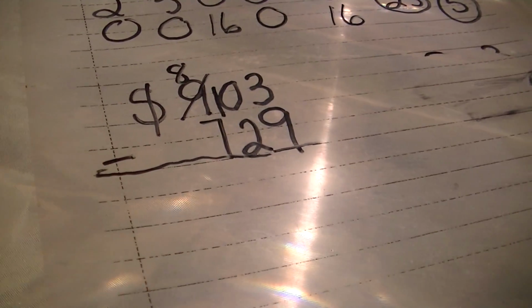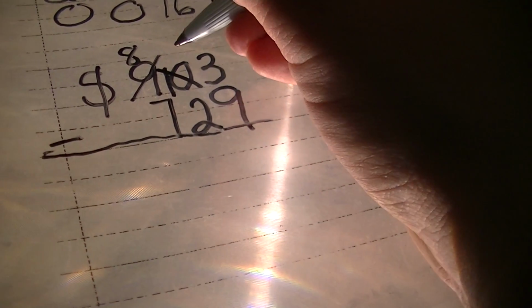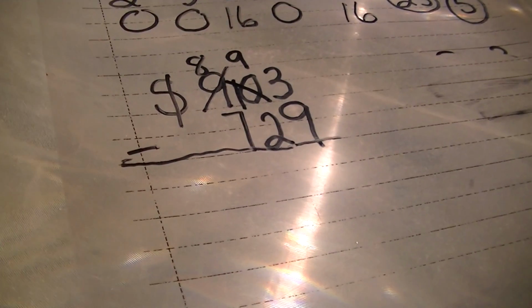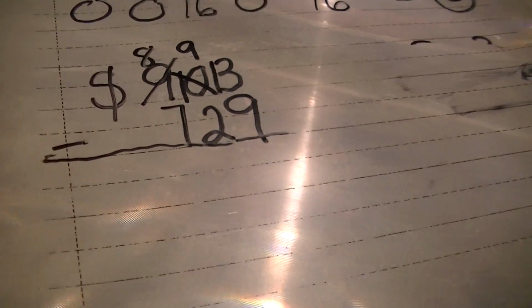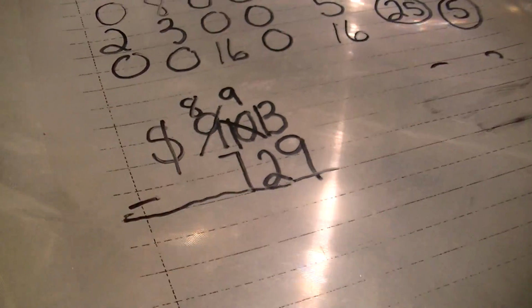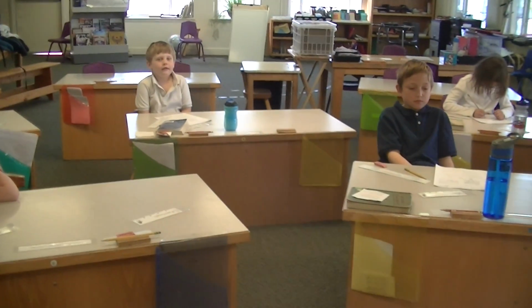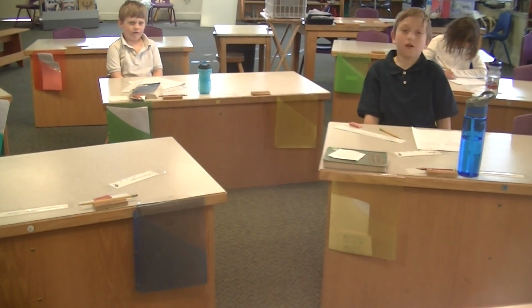Now can I take something away from that? Yes, I can. So I cross off my 10 and it becomes a 9. Where did that 1 go? Where do we put that 1, Jackson? Next to that 3. Next to the 3, so now it says 13. What is 13 minus 9? Remember it? 13 minus 9 is 4. All right.